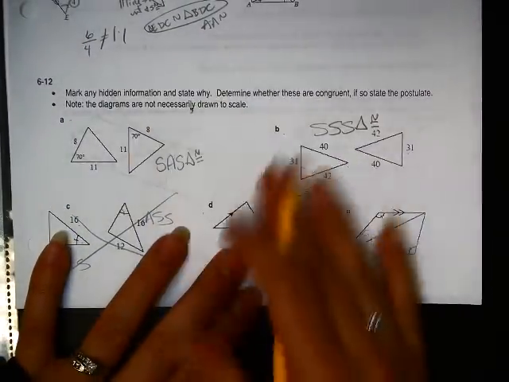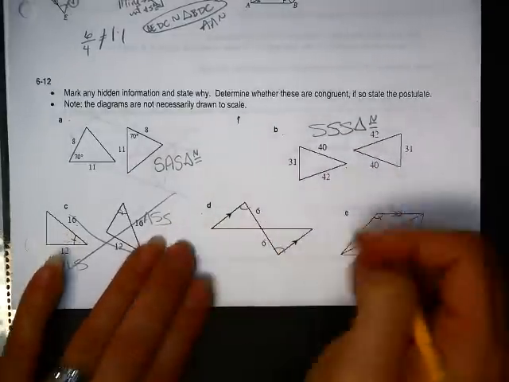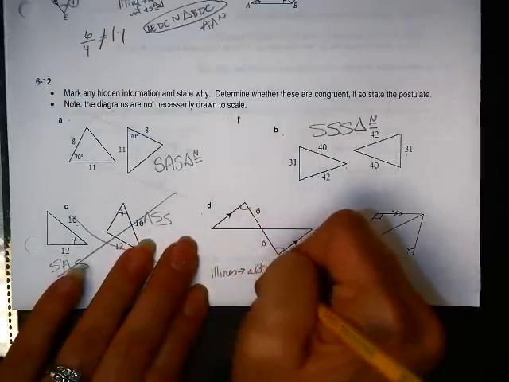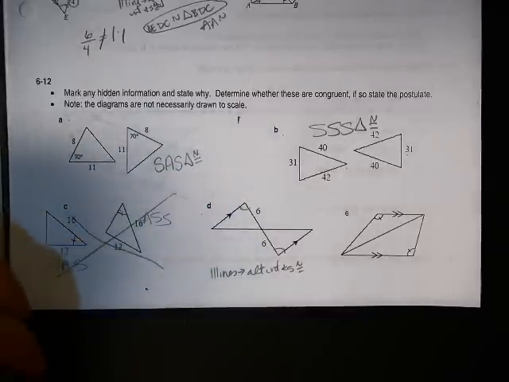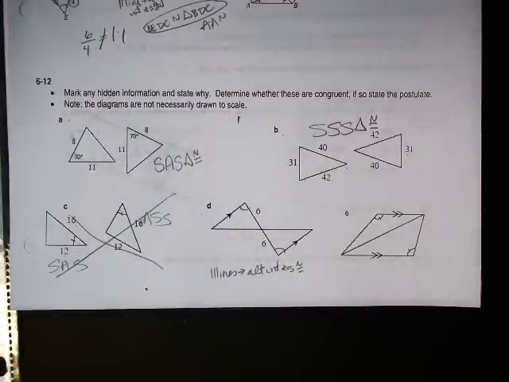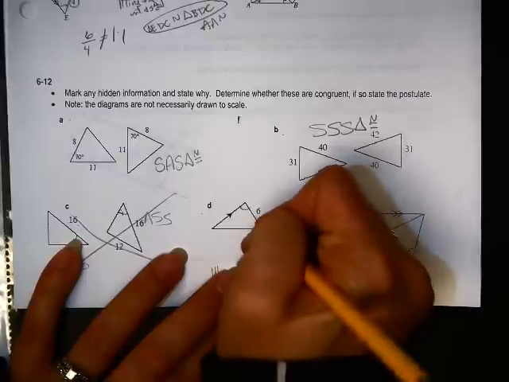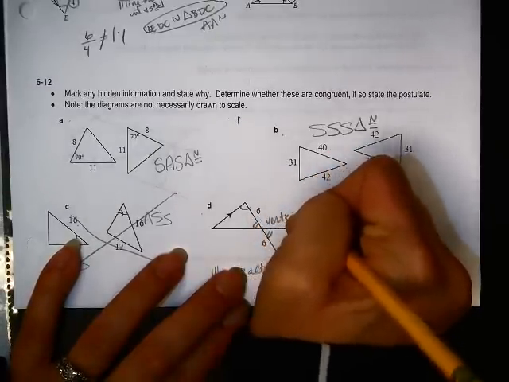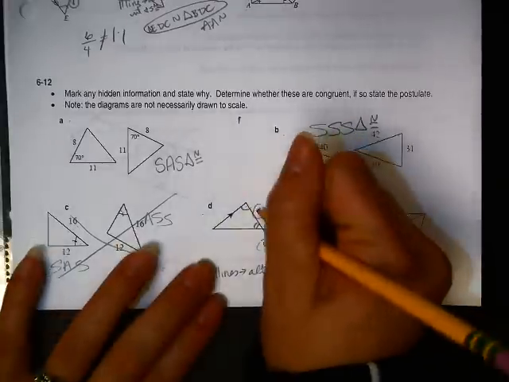Now we get to here, and I asked you to mark any hidden information. So by hidden information, we mean these. And those are parallel lines, imply alternate interior angles are equal. And if you write them all the times that I asked you to write them, you will get very good at them. If you don't, then you might not remember them. And then we also have our vertical angles that are congruent to each other. And I also have those sides. So I do have angle, side, angle.